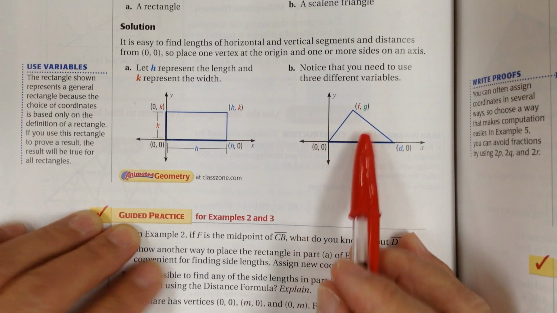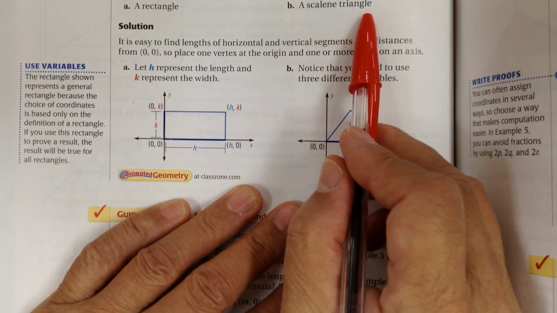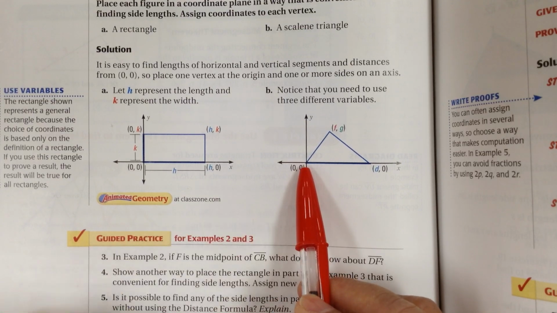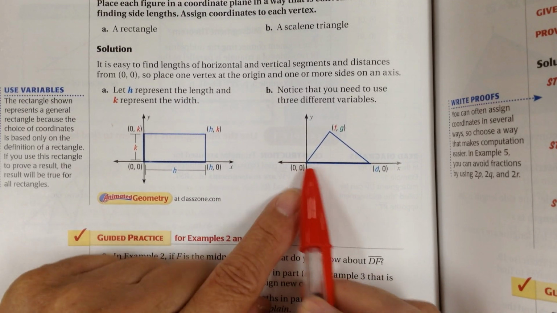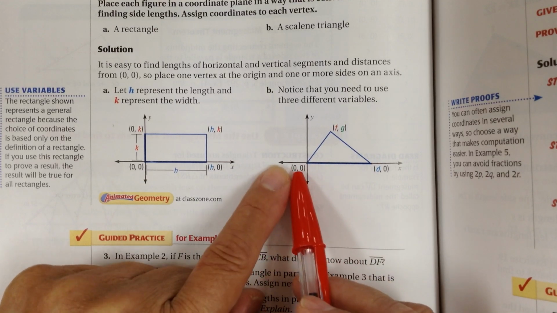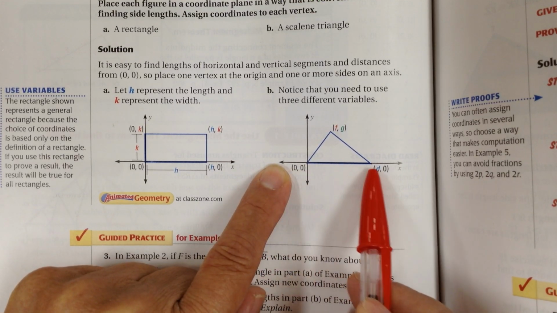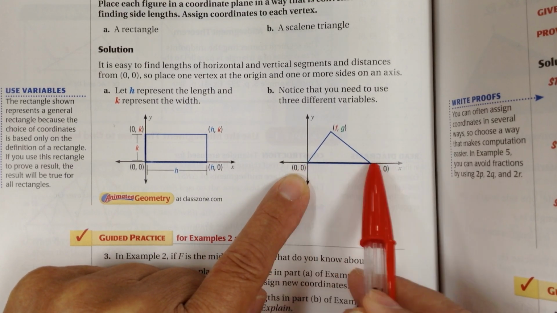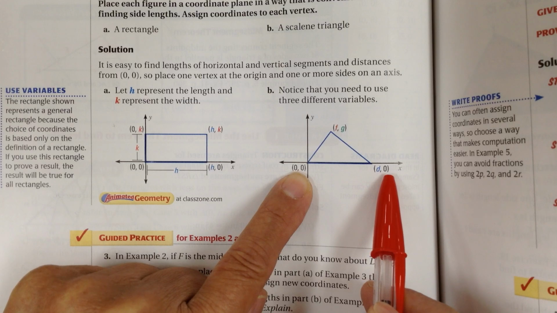Now for a scalene triangle, you put one of the vertices at the origin, (0, 0), and you call this length d. Therefore you go 0 plus d, that's how you end up with d, and the y coordinate is 0. When you go sideways, the y stays the same, that's why you still have the 0.